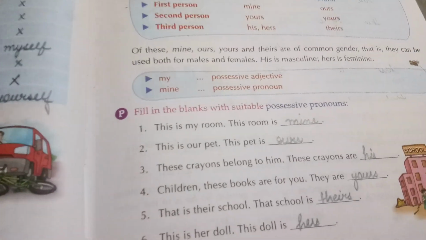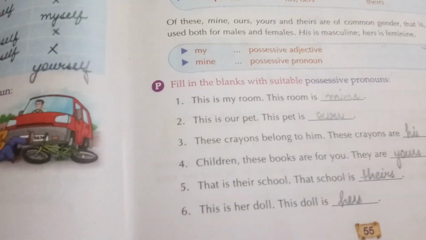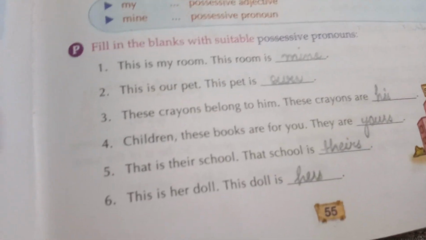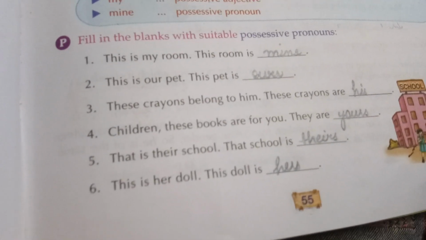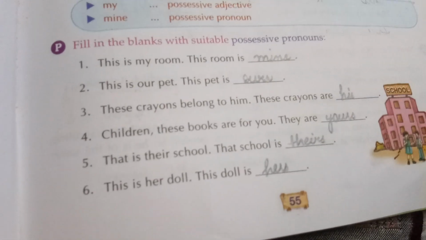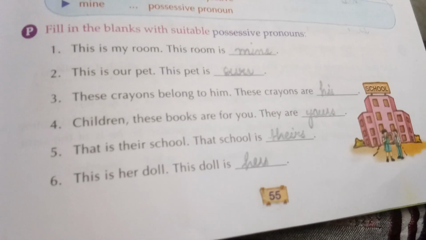So children, after doing this, first we will do the exercise work. This one. This is my room. This room is mine. This is our pet. This pet is ours. These crayons belong to him. These crayons are his.